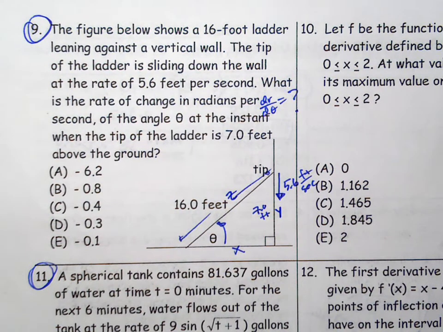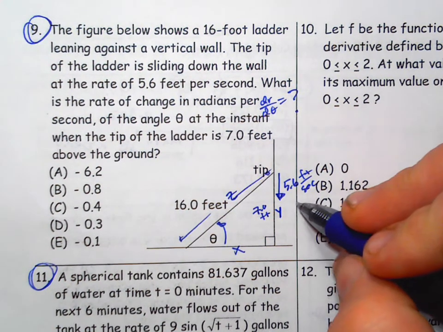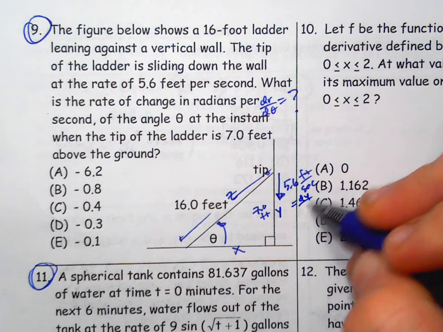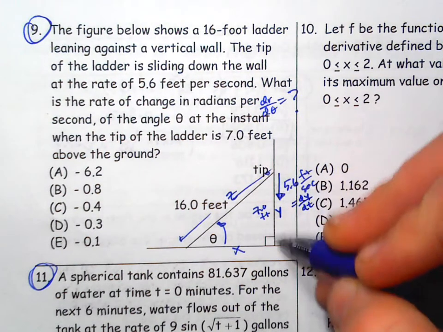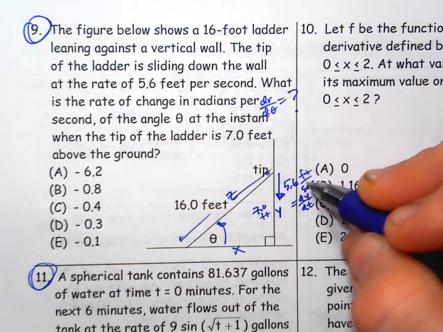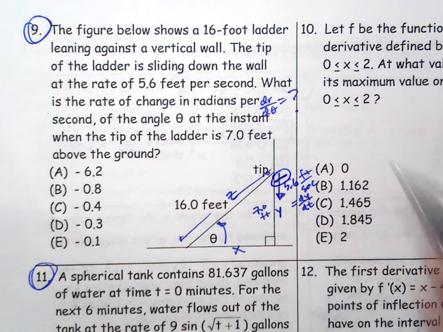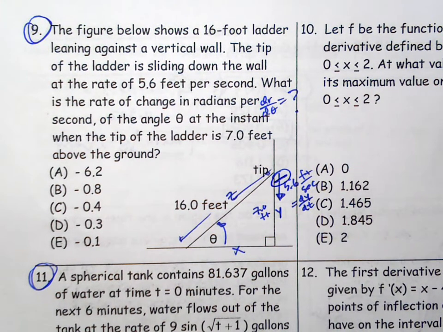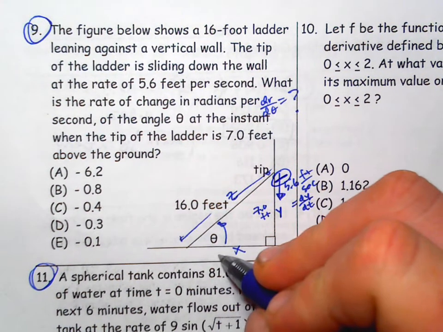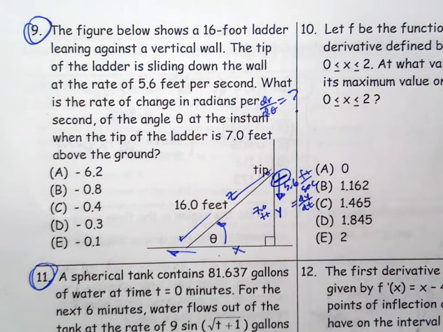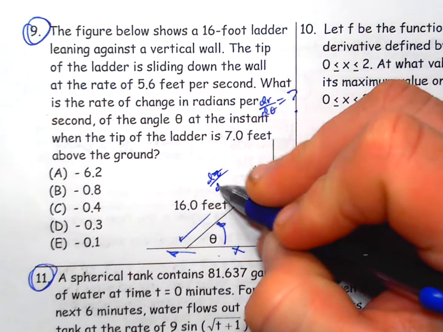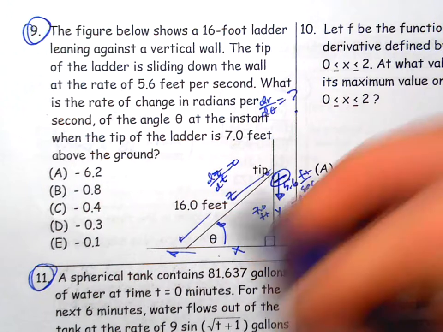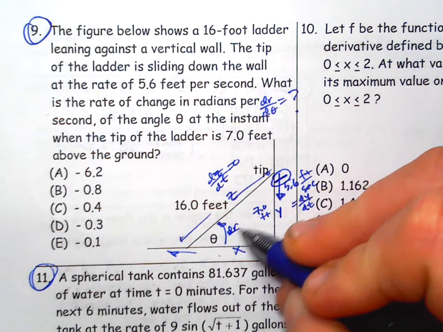So this would be dy dt. If I call this y, then as the ladder slips down, y is changing, but I have to put a negative on here because y is getting shorter. X is getting bigger because this is moving outwards. Z is staying the same, right? dz dt equals 0. But then there's a rate of change for the angle.